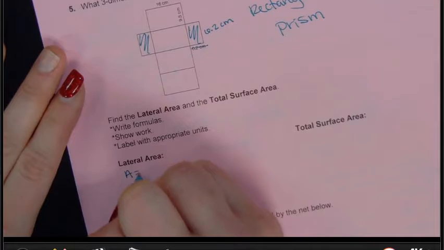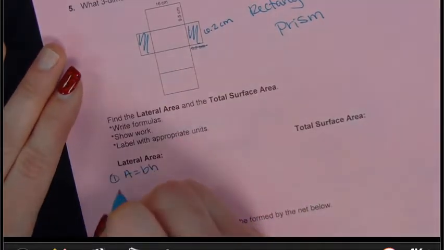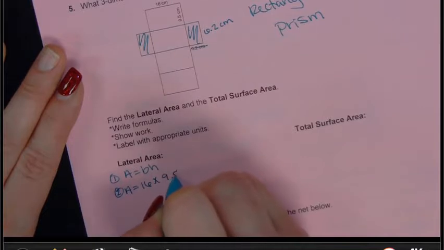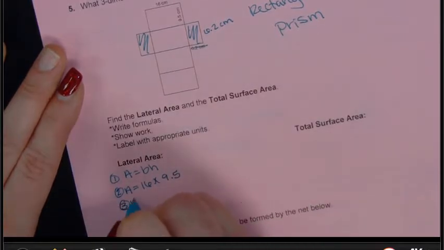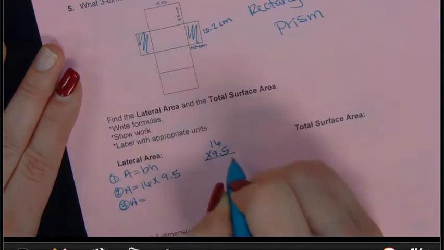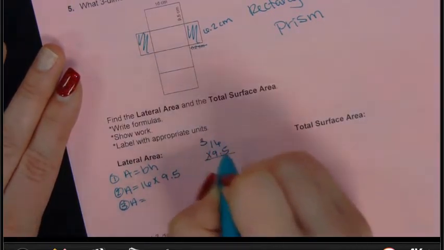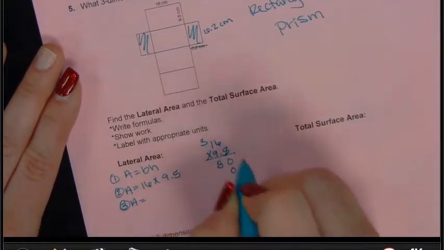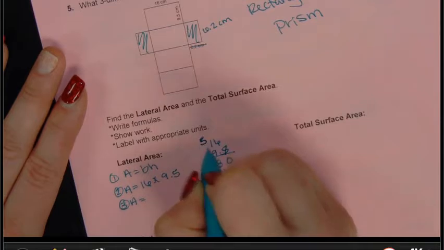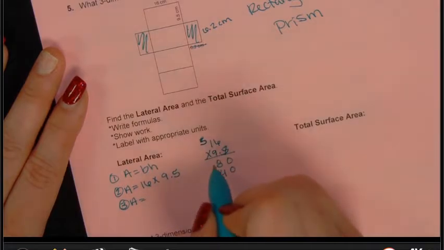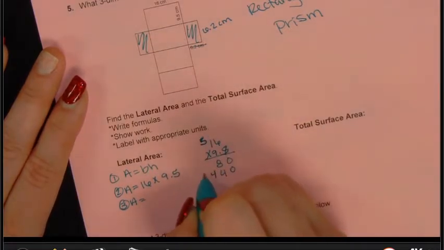So I'm going to have area is equal to base times the height. Area is equal to 16 times 9.5. And then my third step is to solve. So I'm going to have 16 times 9.5. 6 times 5 is 30. 5 times 1 is 5, plus 3 more, 5, 6, 7, 8. Placeholder, 9 times 6 is 54. 9 times 1 is 9, plus 5 more is 14.